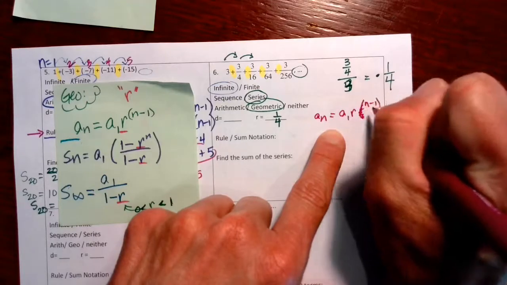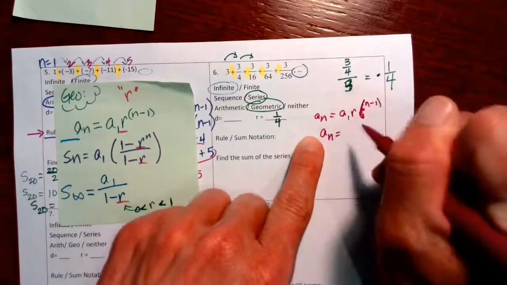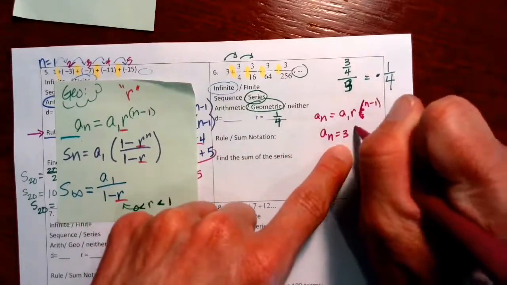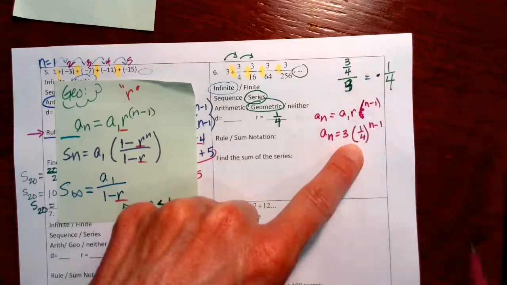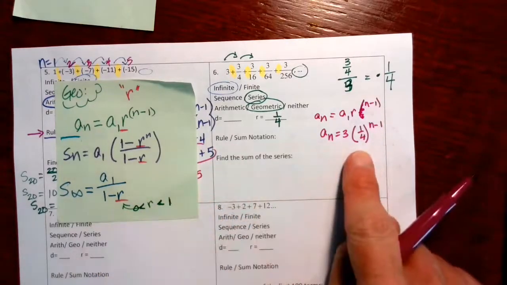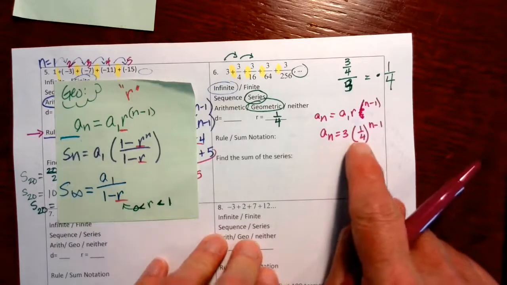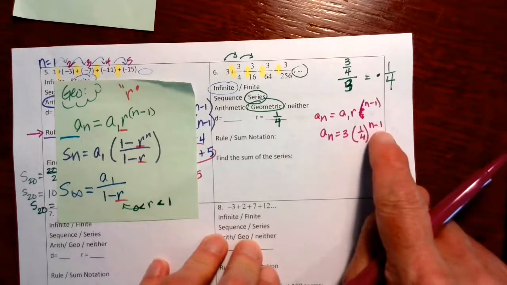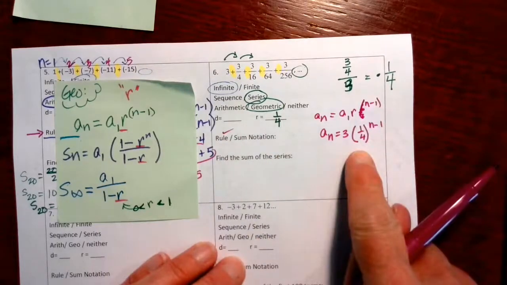This ratio should be smaller. Okay, so any number is equal to my first term was 3 times my ratio is 1/4 to the n minus 1 power. Guess what? I can't simplify that. This 3 and this 1/4 can't be multiplied until this exponent is dealt with. So when I'm looking at my rule, there it is.